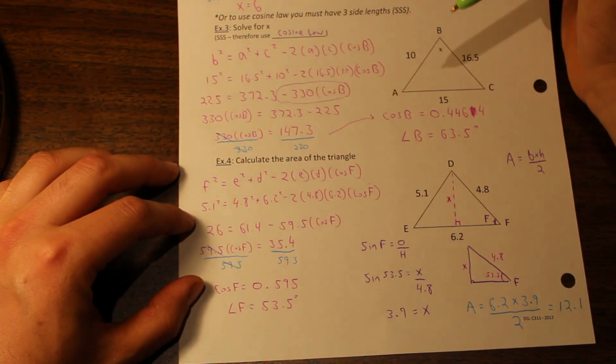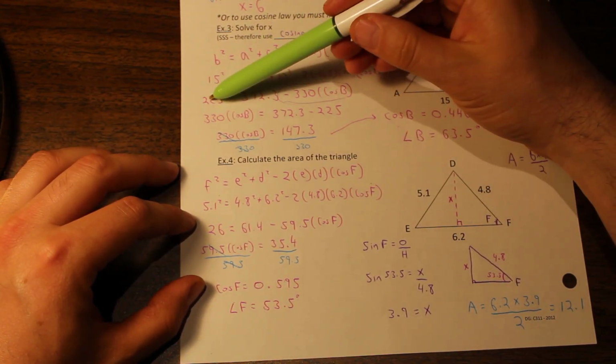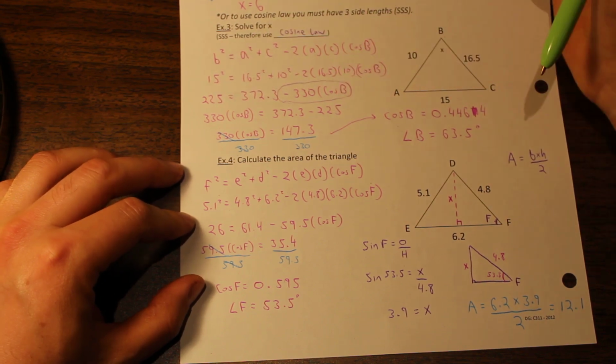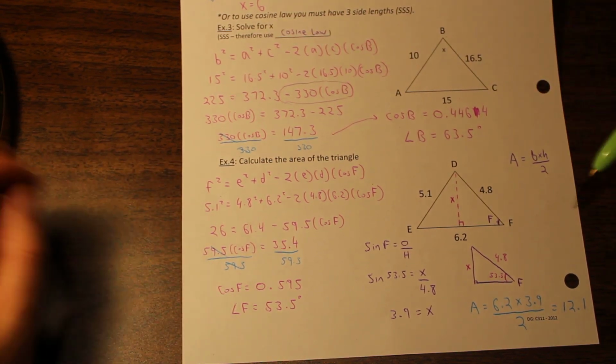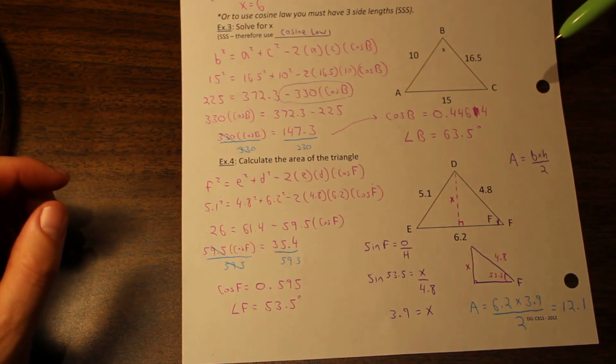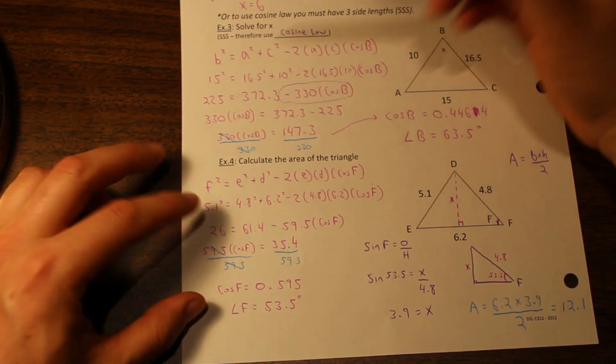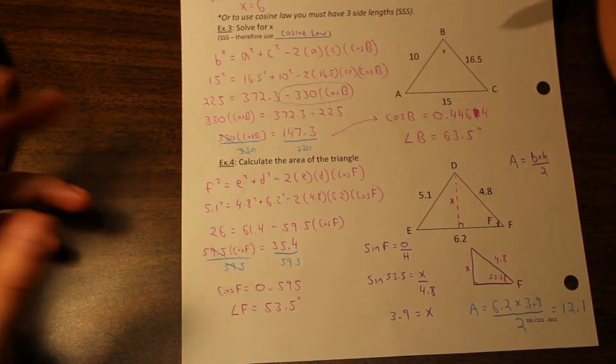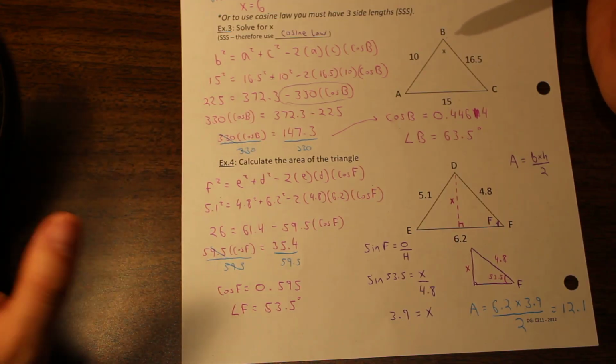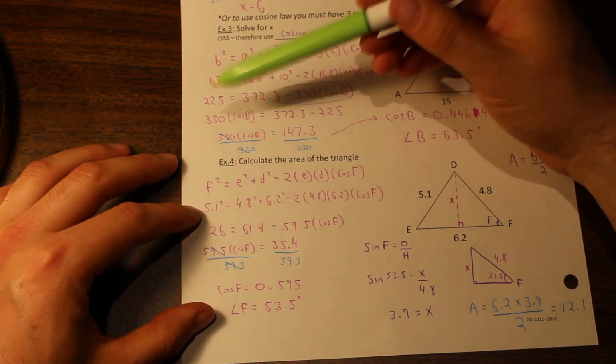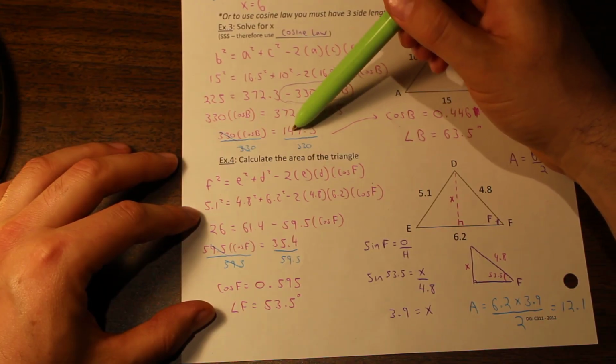Now it's positive 330 cosine B. This positive 225 goes to the other side. Now it's negative 225. That's the big mistake that students make with this question, is not recognizing that. And they're like, oh, 372 minus 330, I know what that is. No, you can't do that. They're not like terms. At this point, these two subtract, become 147.